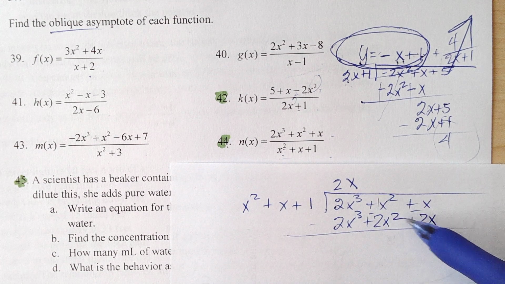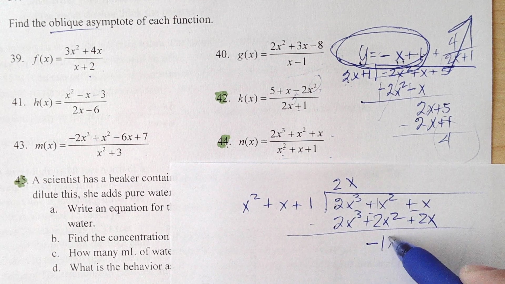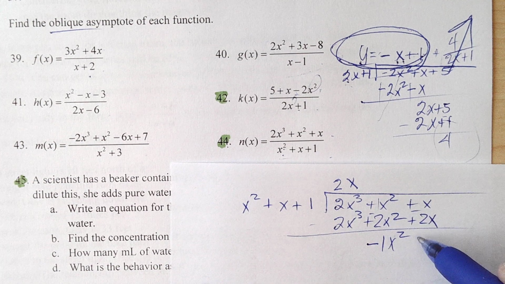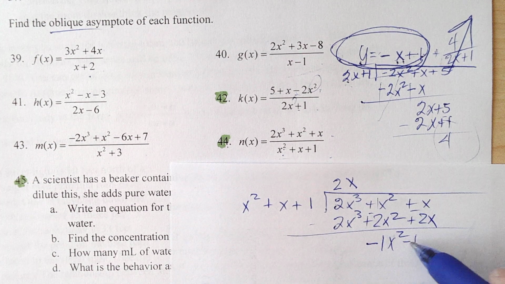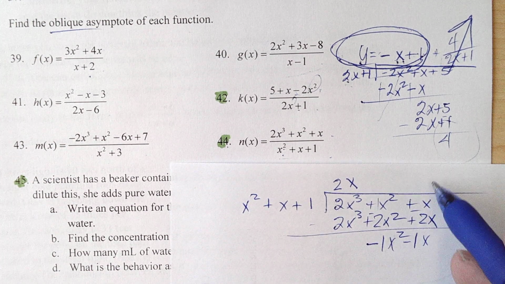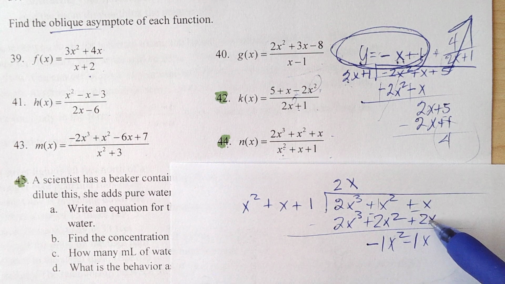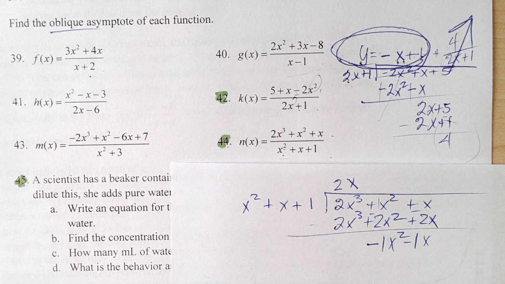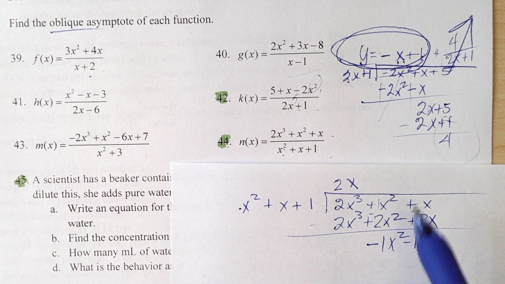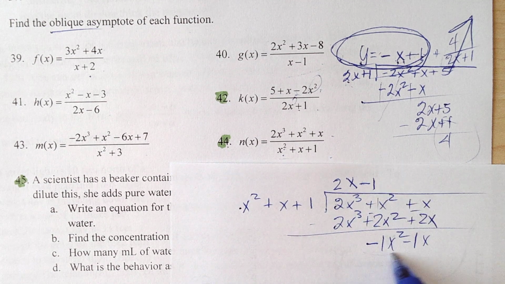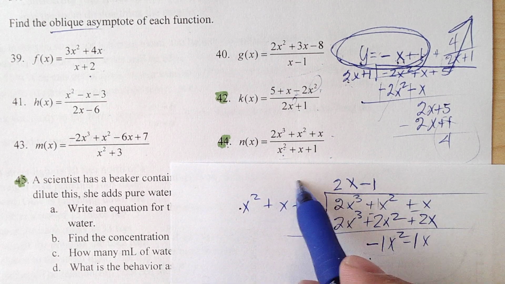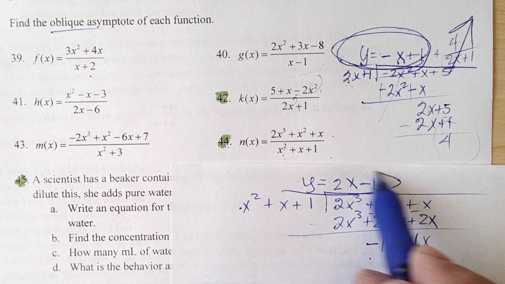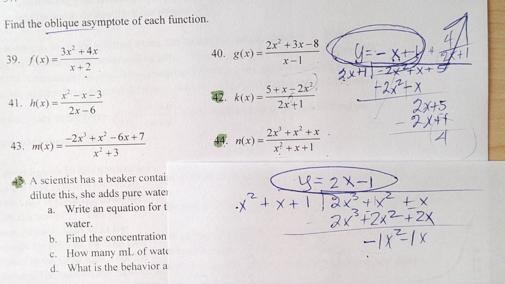1x squared minus 2x squared is minus 1x squared. Minus 1x, because that's 1x, and minus 2x is minus 1. X squared times a negative 1 will make this. And so y equals, that's the oblique asymptote on that one.